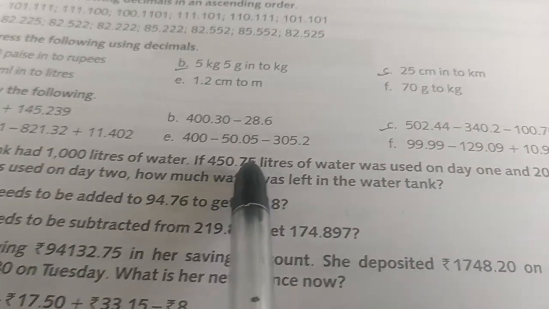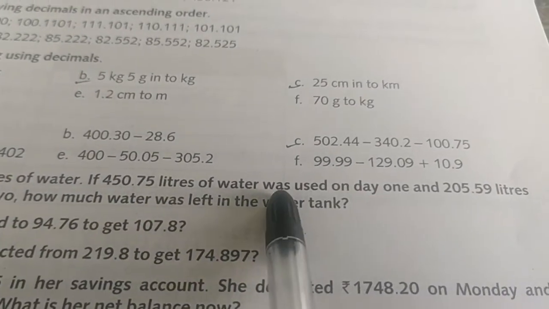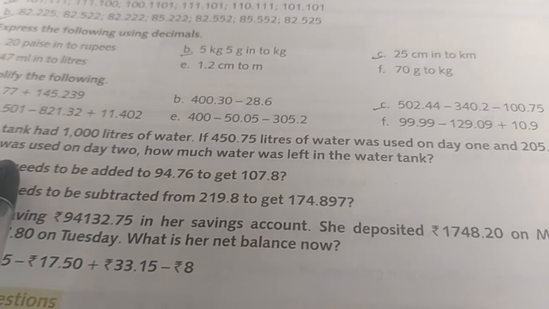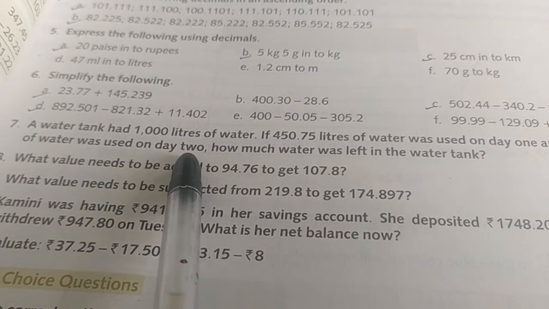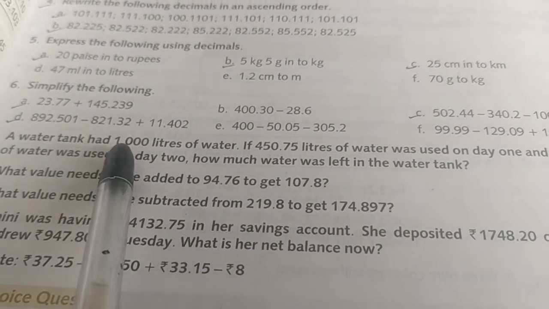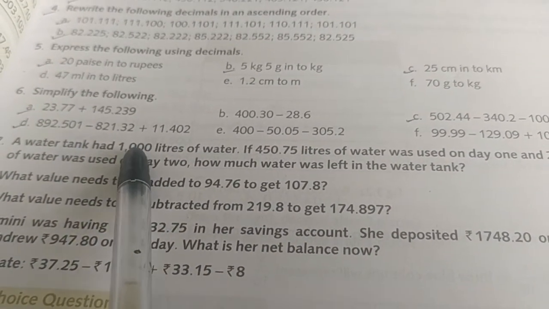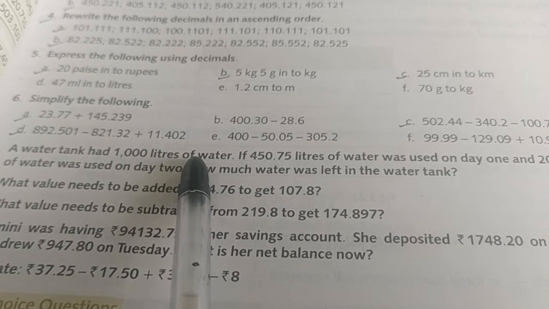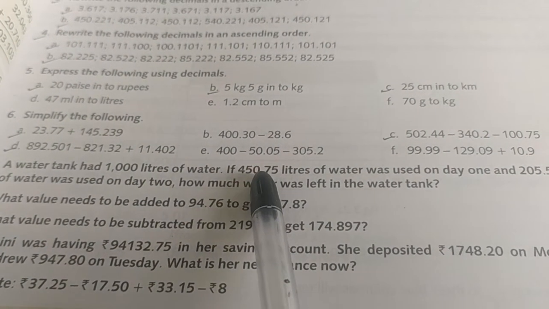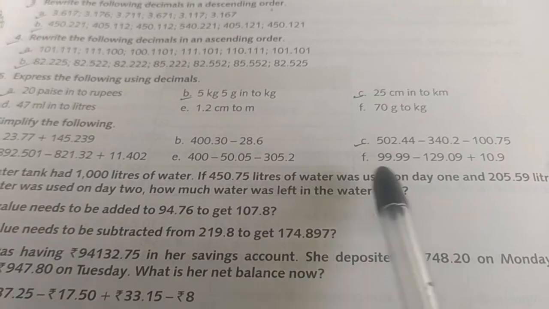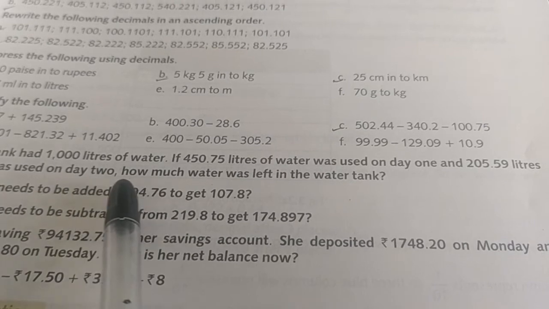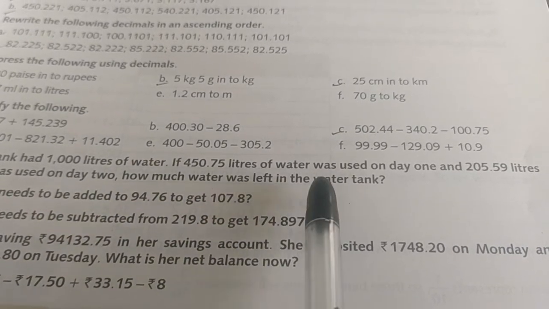If 450.75 liters of water was used on day 1 and 205.59 liters of water was used on day 2, how much water was left in the water tank? Suppose a tank had 10 liters of water. If you use 2 liters of water on the first day and 3 liters of water on the second day, then how much water will be left in the tank?